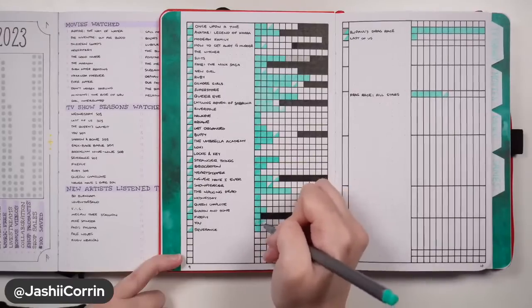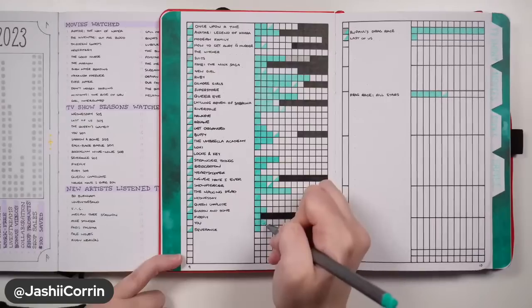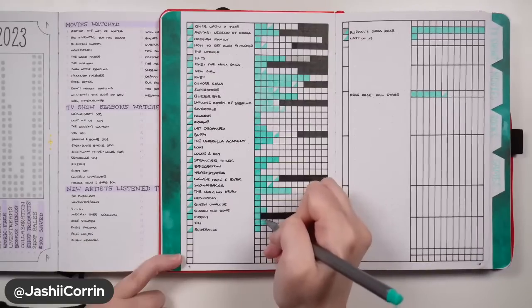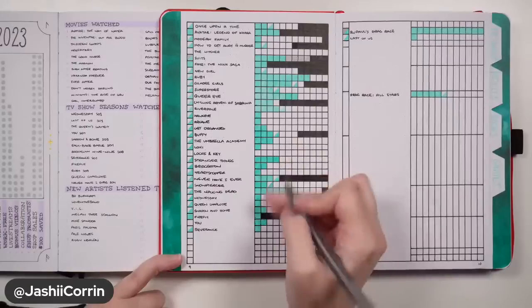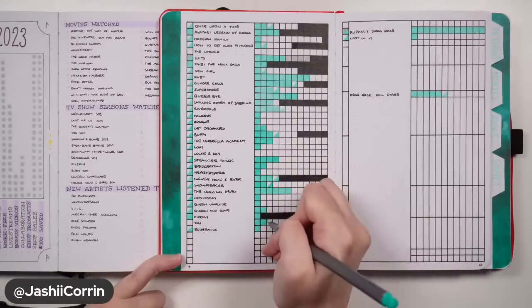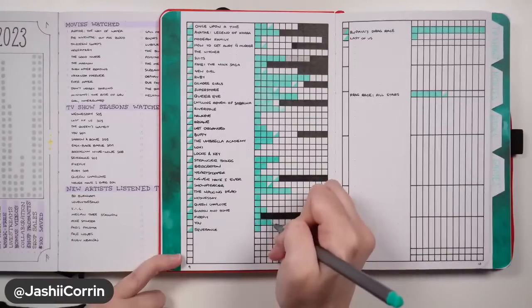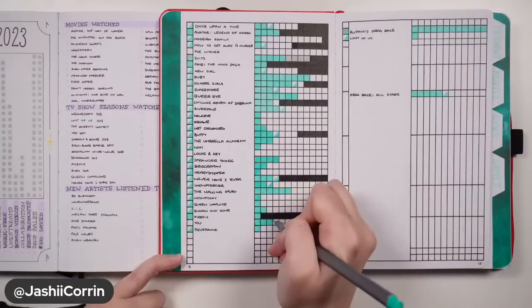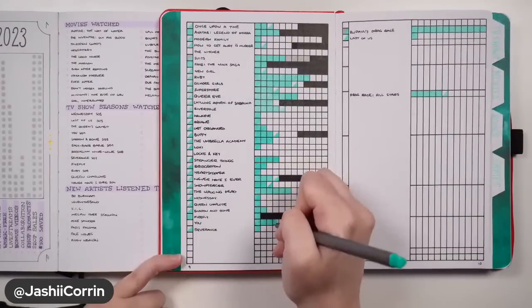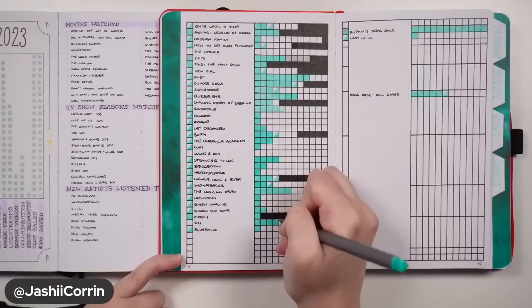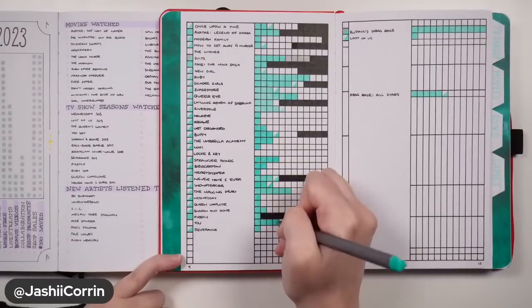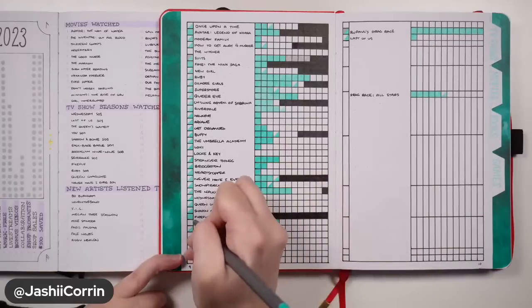Let's see. So we watched up to You season 4. I really should have picked a better pen to do this coloring in. Maybe one that isn't a fine tip pen or a fine liner. I probably should have picked a marker, but I did not. And now I've locked myself into this. So, You had 4 seasons so far, so we can only half cross it off because it is not actually finished.